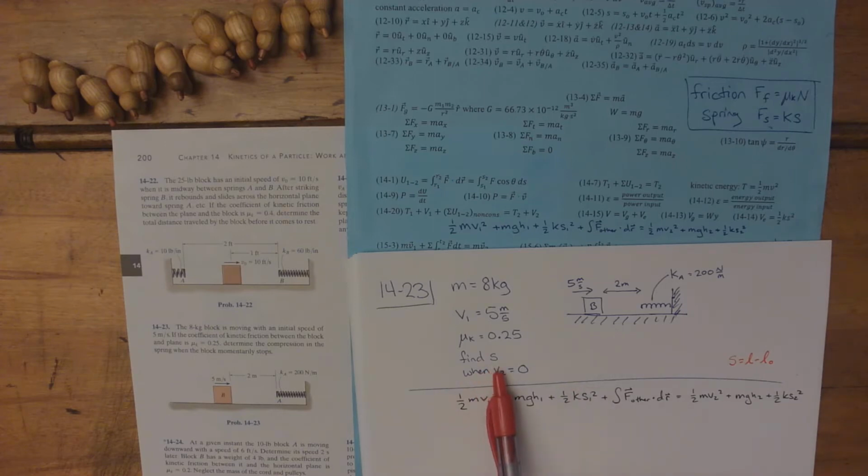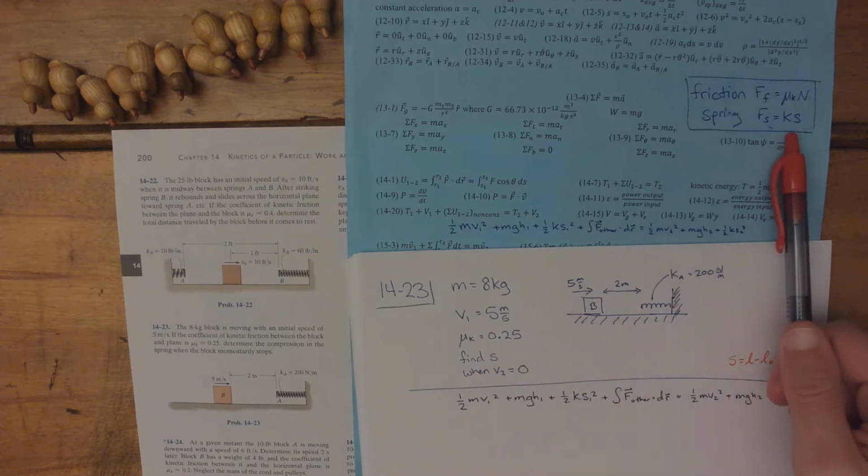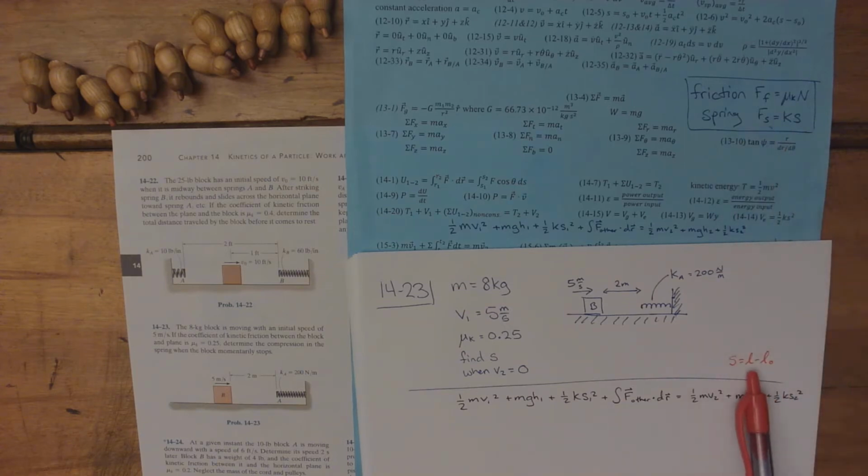So I said here to find S. That's the S that we have in our equation here for the force of this spring. But remember that S is equal to L minus L naught, where L naught is the undeformed length of the spring and L is the deformed length of the spring. And so when the spring is compressed, S is negative. And this is when the block momentarily stops, so the velocity at that point is equal to 0.